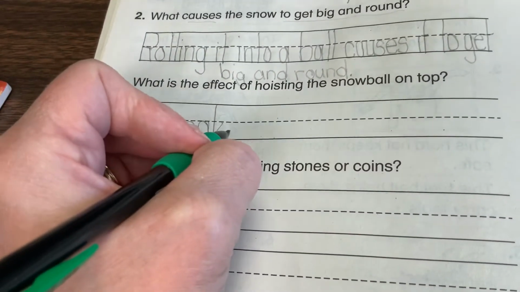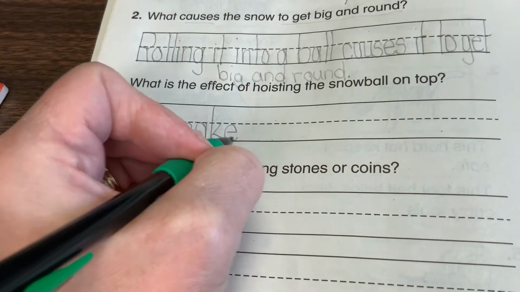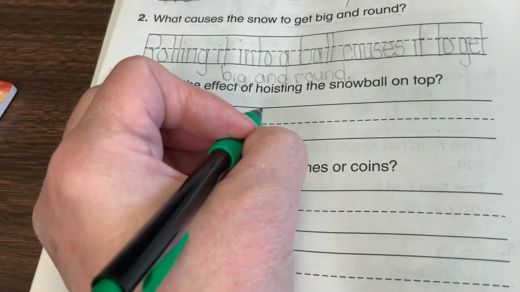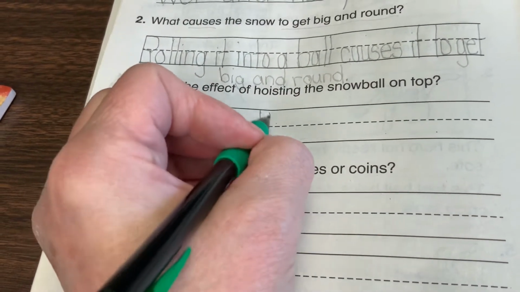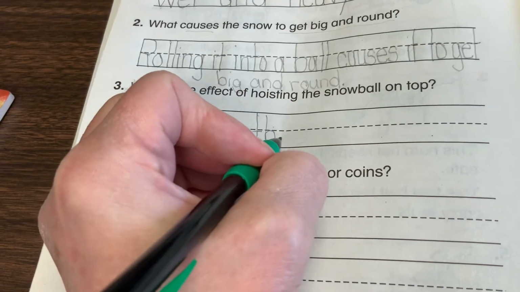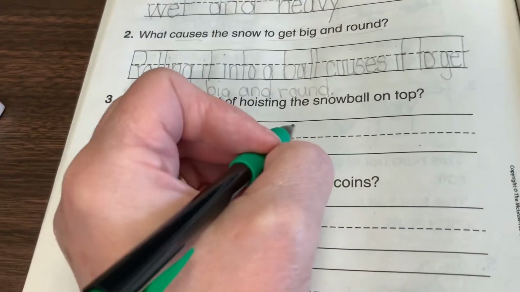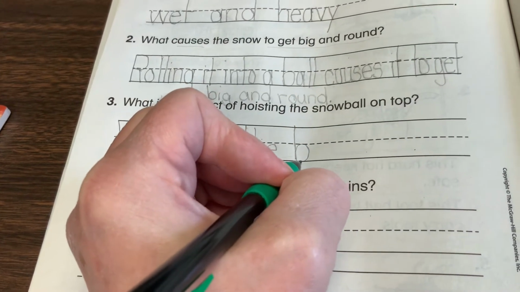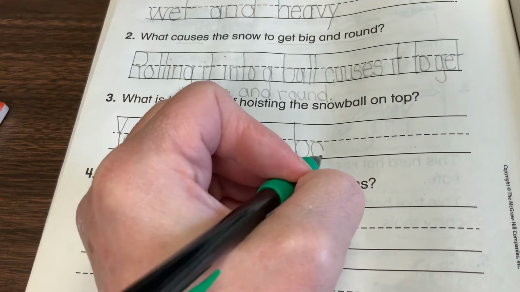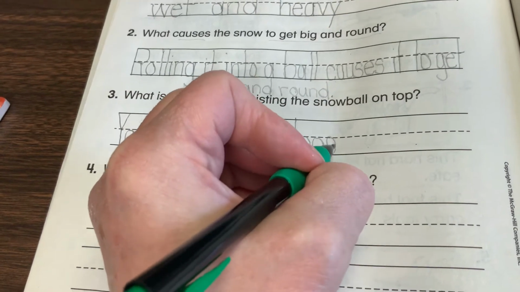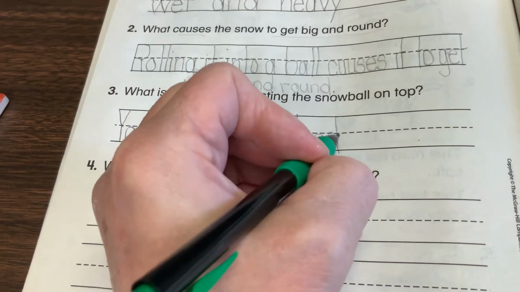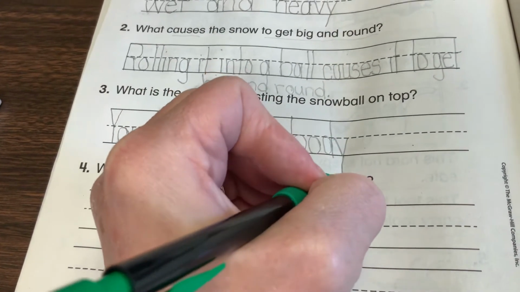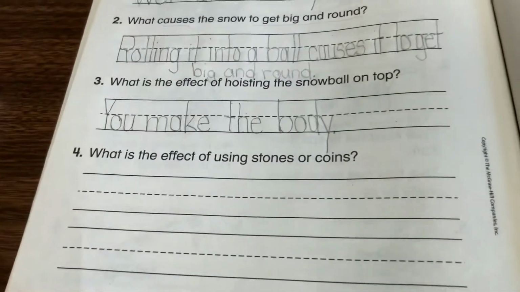That wasn't a very good K, was it? Make space the body. Now, I didn't use any of the question to answer this, did I? But I do have a whole sentence. I have who did it and what they did. You, and what did you do? You made the body, okay?